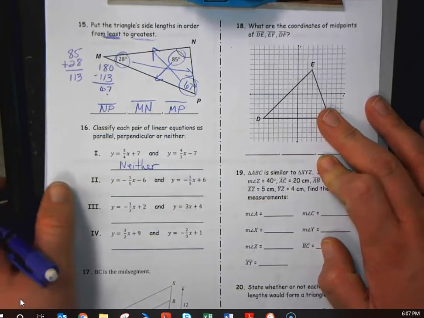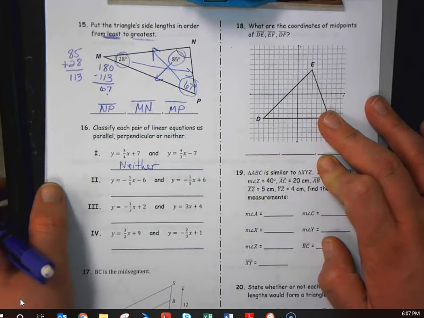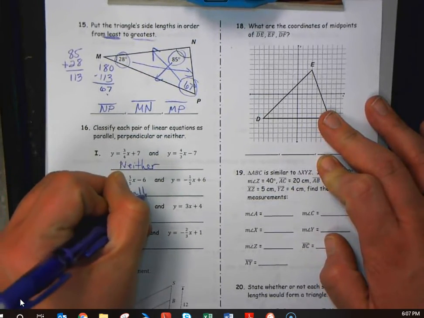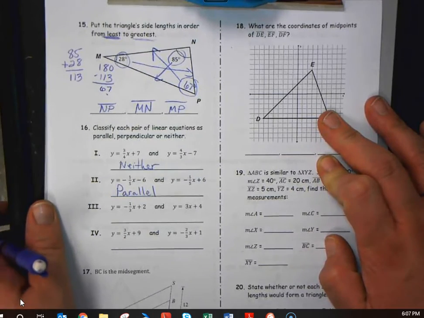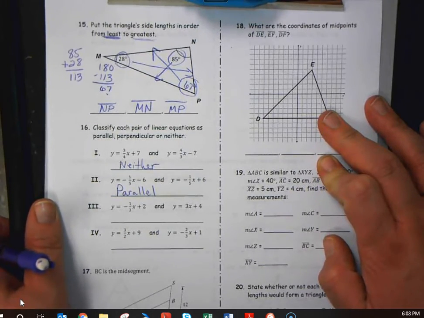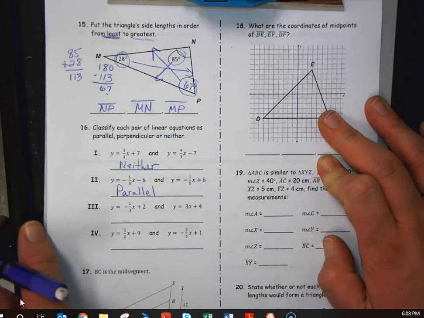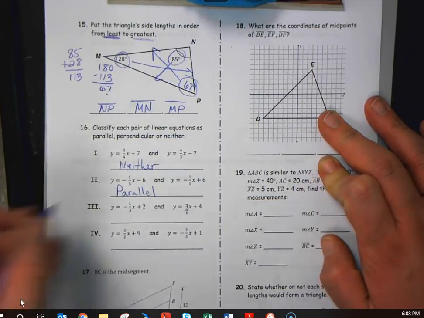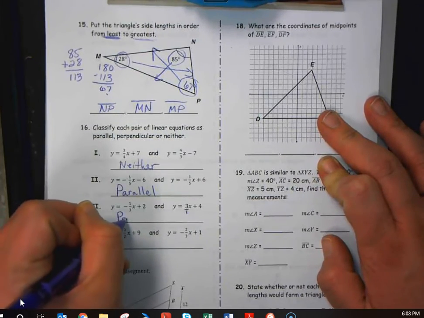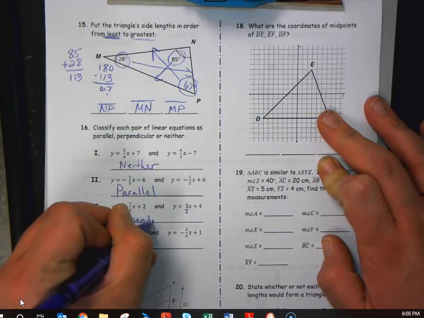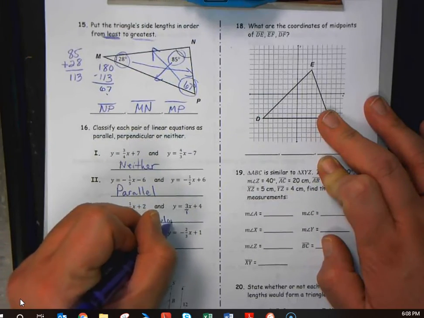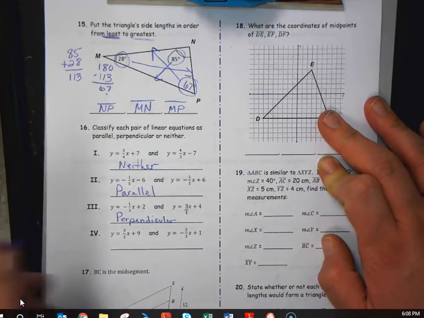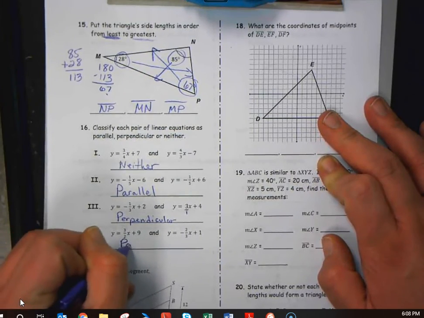All right, number 2, we have negative 1 over 5 and negative 1 over 5. Those are the same slope, so they are parallel. Number 3, negative 1 over 3 and positive 3. Those are opposite signs, and if we think about 3 as 3 over 1, it is a flipped fraction, so they're perpendicular. And finally, we have 3 over 2 and negative 2 over 3. So again, perpendicular.